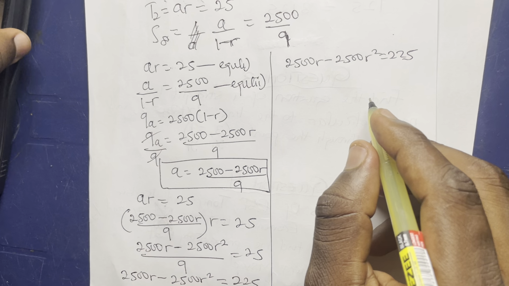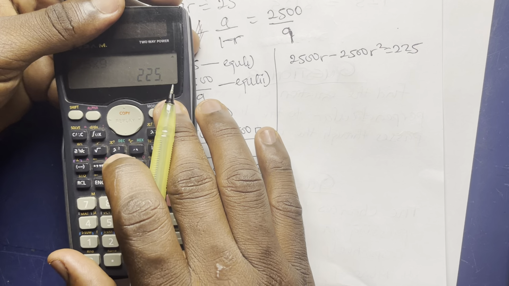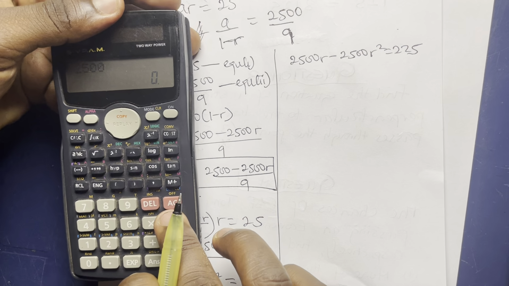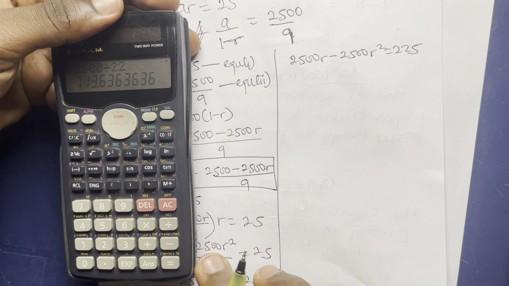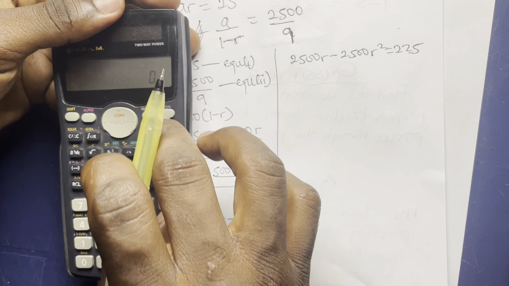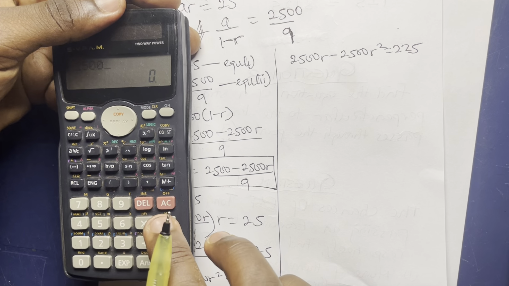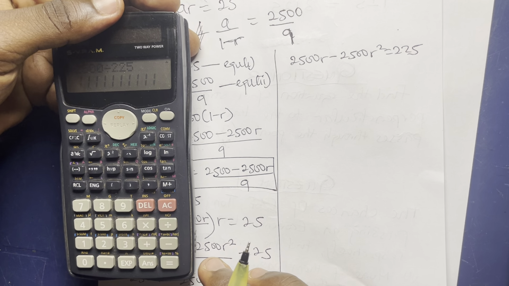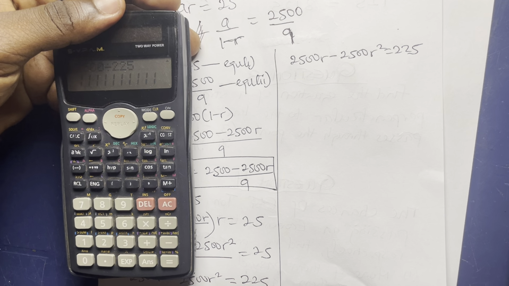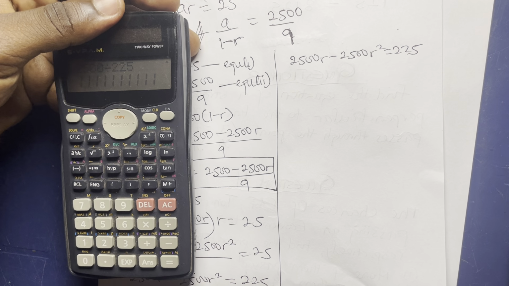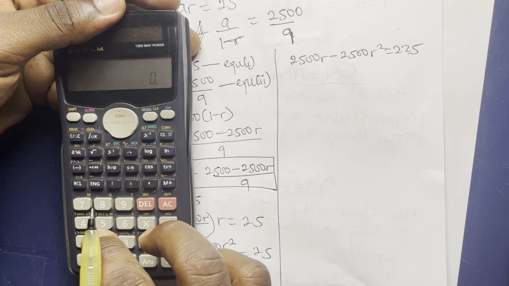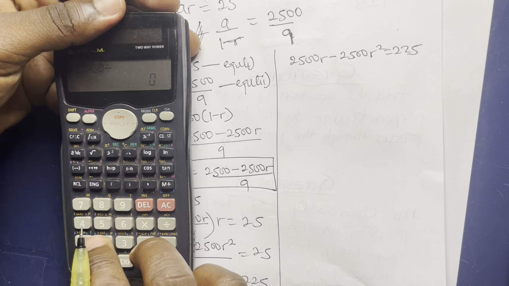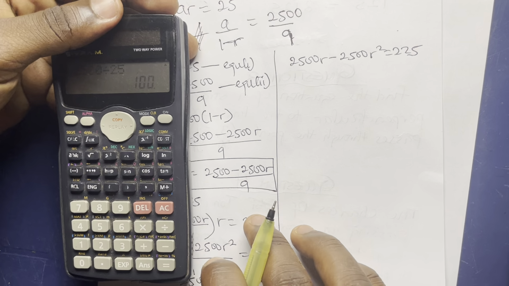Let me divide through by 225 to reduce the numbers. 2500 divided by 225 is not giving me a whole number, so let me try with 25 first. 2500 divided by 25 is 100.